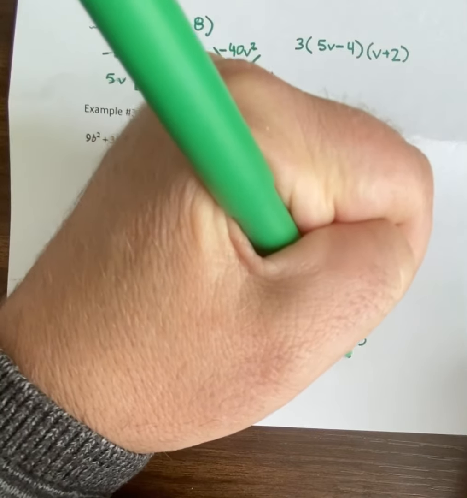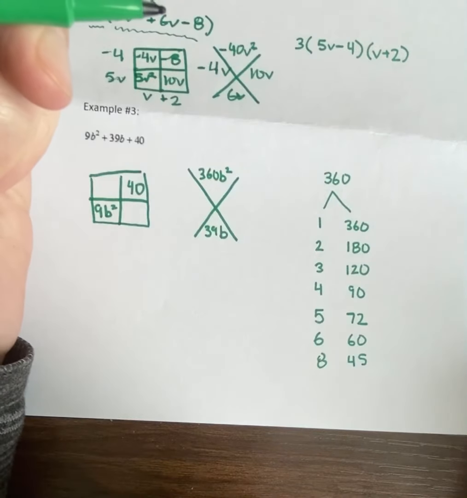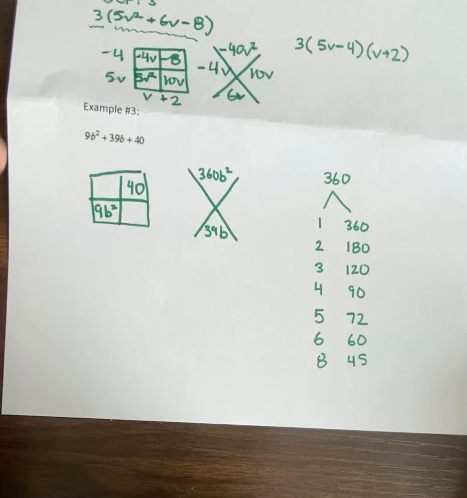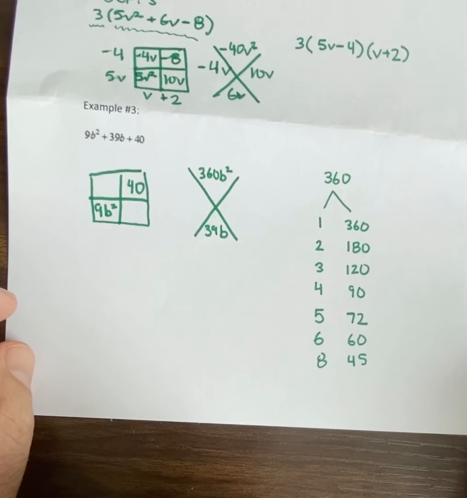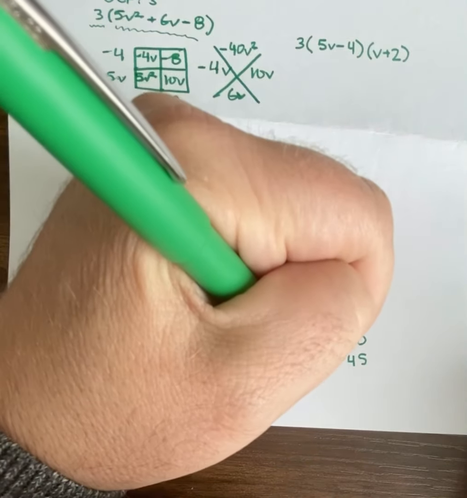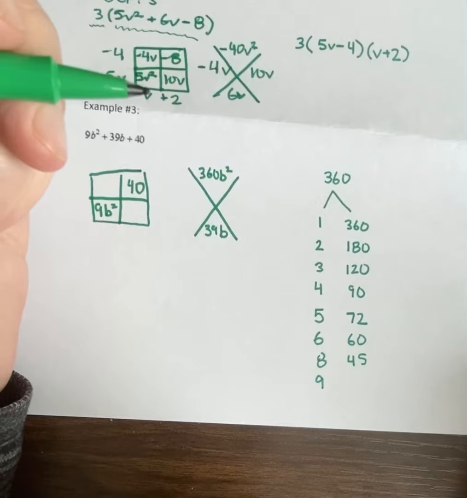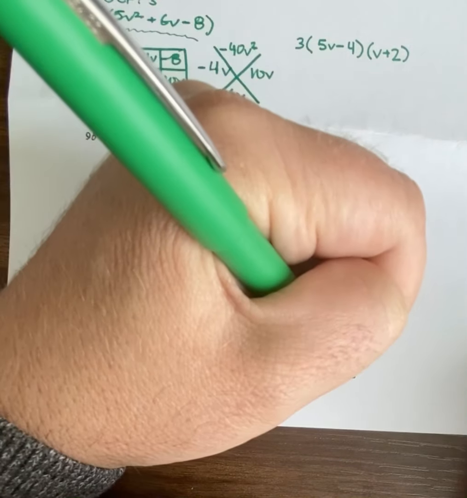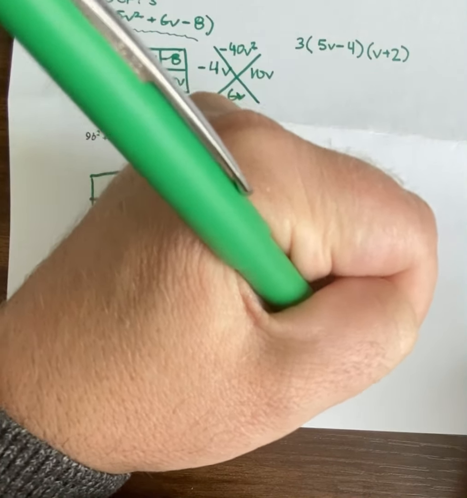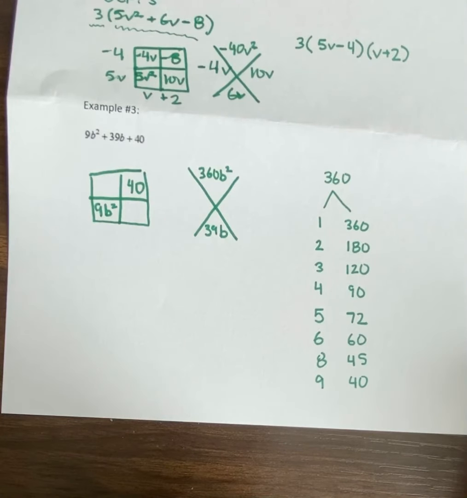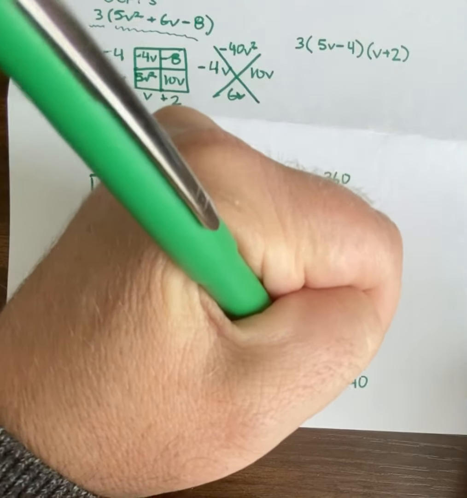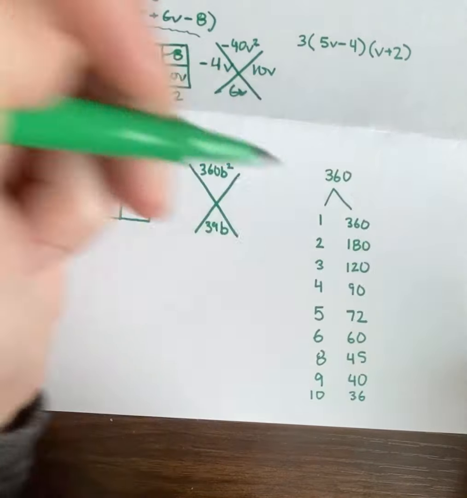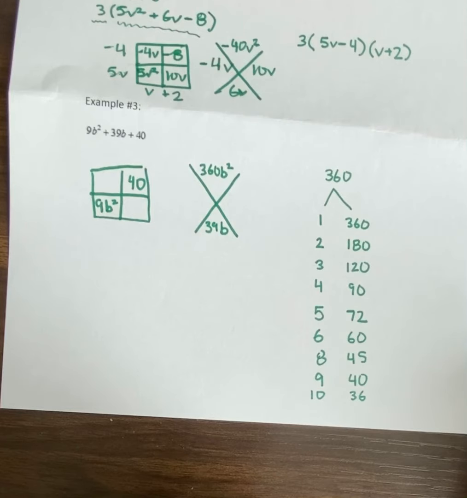So 8 times 45 is 360. 8 plus 45 is 53. So we're getting closer. I know that 9 goes in 40 times. But that still gives me a sum of 49, so still too big. 10 goes in 36 times. We're getting closer, but we're still too big, 46.